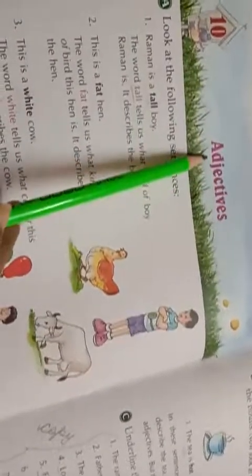They are adjectives. We call them describing words also because they qualify the noun. They tell the quality of the noun. वो एक noun की quality बता रहे हैं. Understood? These describing words are called adjectives.